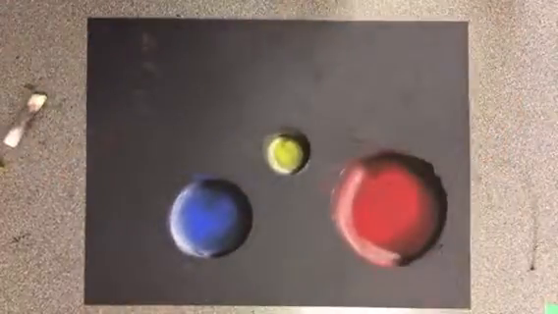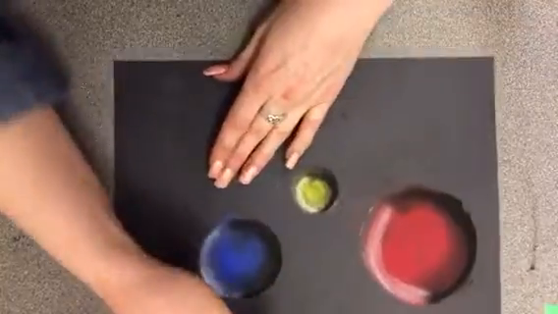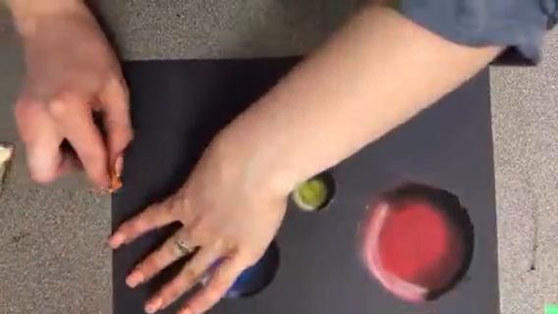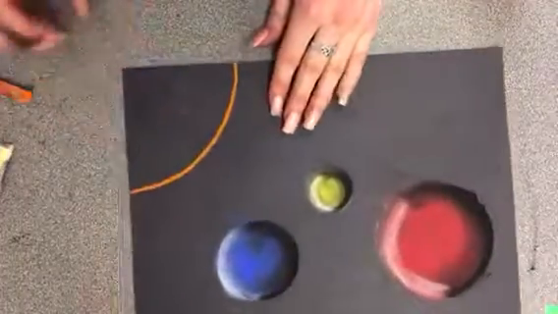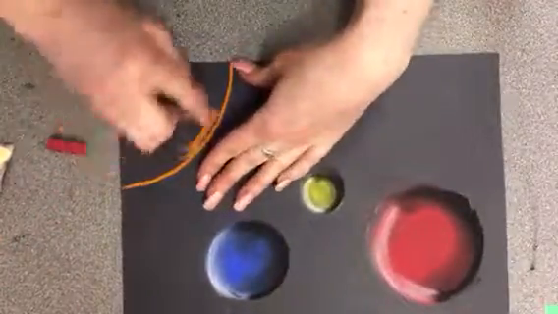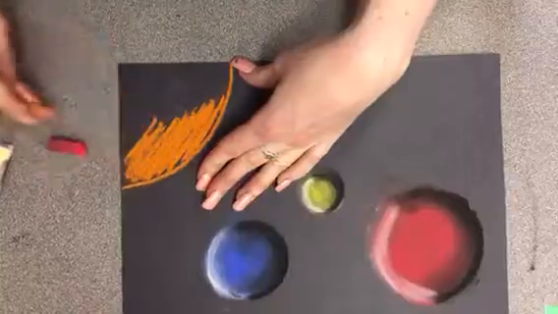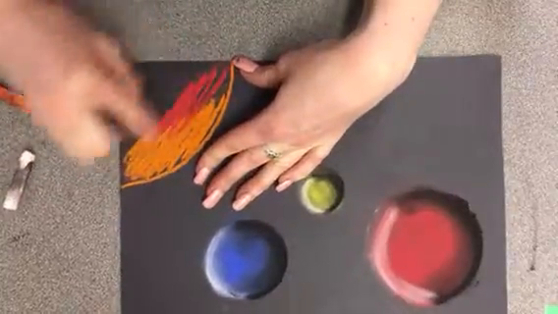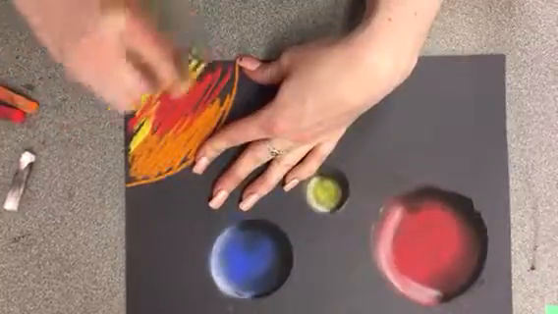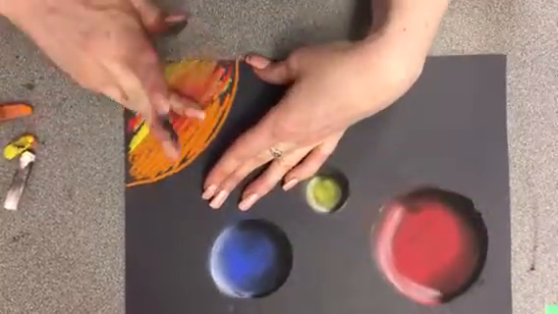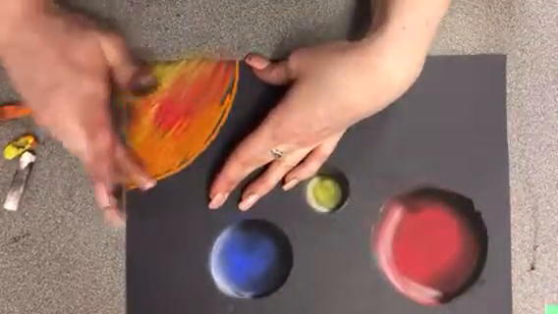Good. Now maybe I want to add a really big planet in the corner here, and maybe I want to make it many colors. So maybe I'll start with just that corner area there. Looking like it's going off my paper. And maybe I'll add some orange and some red and some yellow. So I can blend some warm colors together because we learned that warm colors blend really nicely together, look really great together.